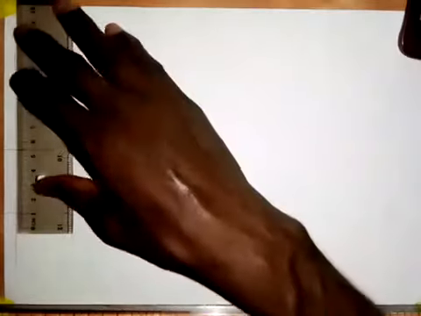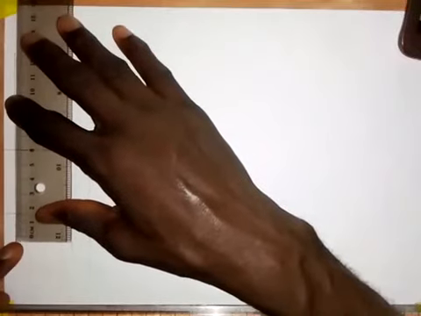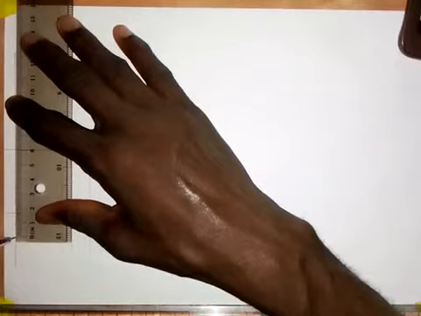I will divide 33 by 2. So 33 by 2, that is 16.5. So I will take 16.5. So this is 16.5. So then the total will be 33. So this is 33 millimeters here now.